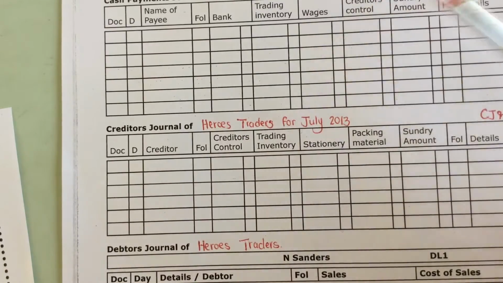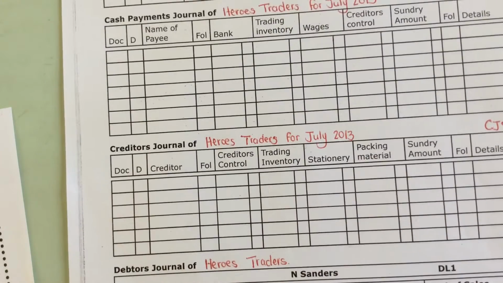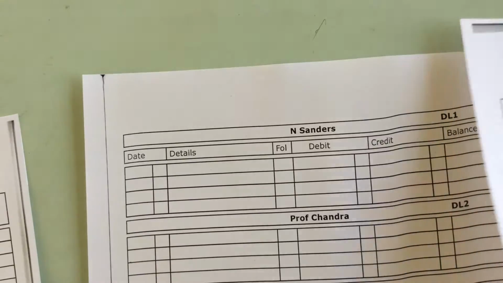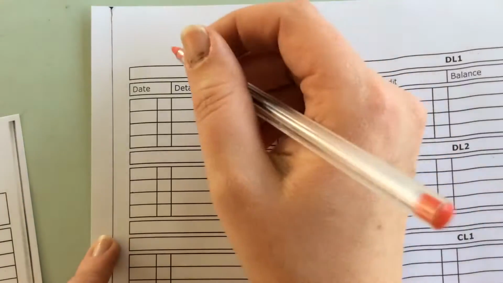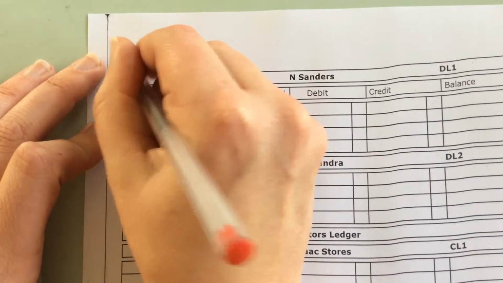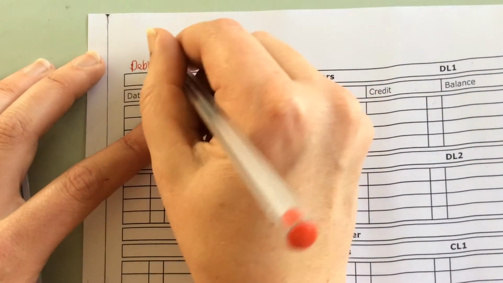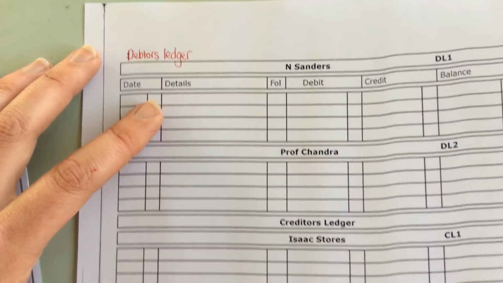Okay, so we've got a cash receipts journal. It's not an account. I don't classify. Cash payments journal, creditors journal, debtors journal, I don't classify. Then if you move on to the next page, why don't I have it? Oh yeah, yours says creditors ledger. It should say debtors ledger at the top here. Okay, so this is your debtors ledger. You've got 2 debtors ledger accounts and 2 creditors ledger accounts.